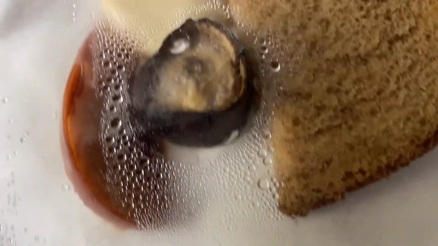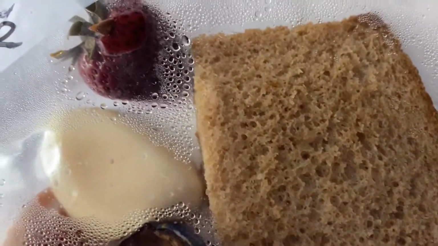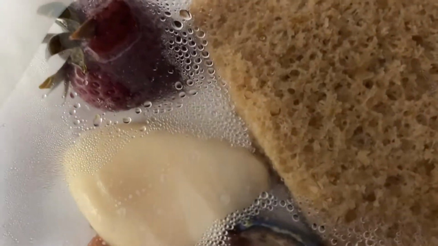And that apple is really brown. Bread's looking okay. Cheese is okay in the strawberry.